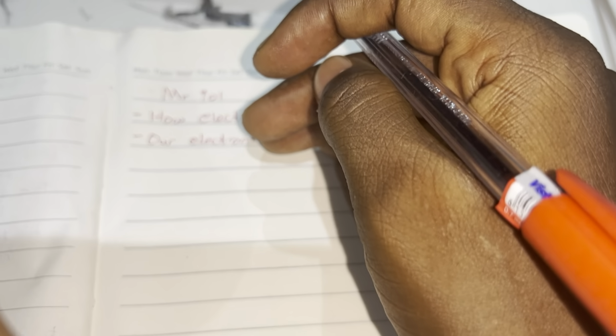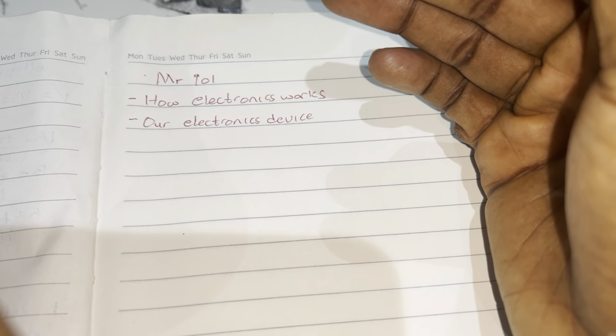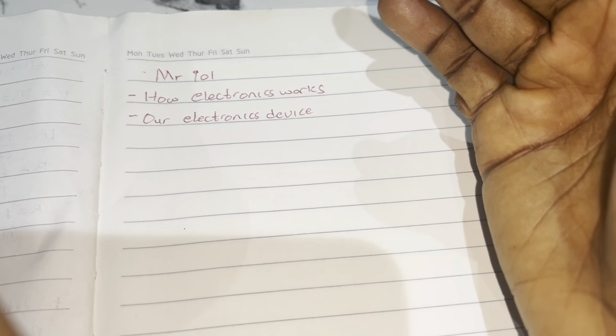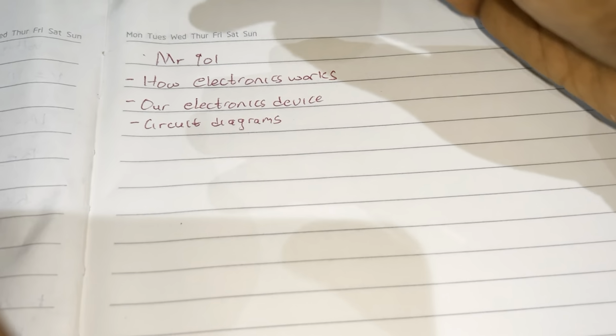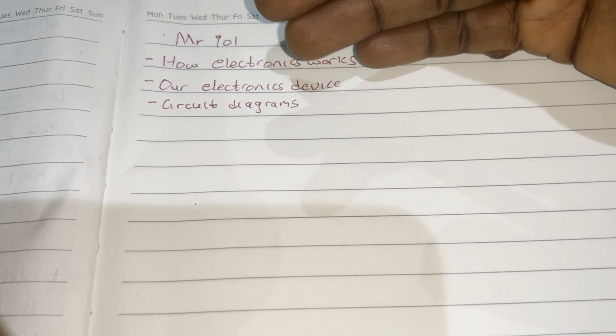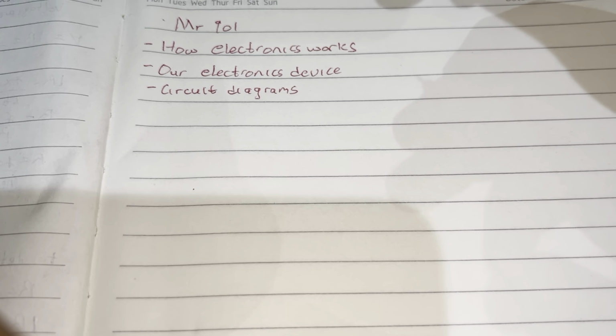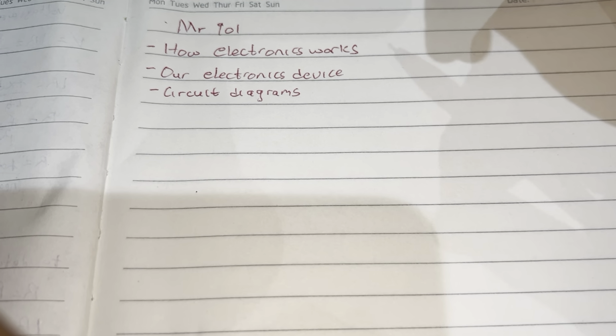Since we're dealing with electronics, we'll be using circuit diagrams to analyze our thoughts. For those of you that don't understand what a circuit diagram is, we'll touch on that before we go further into the course.